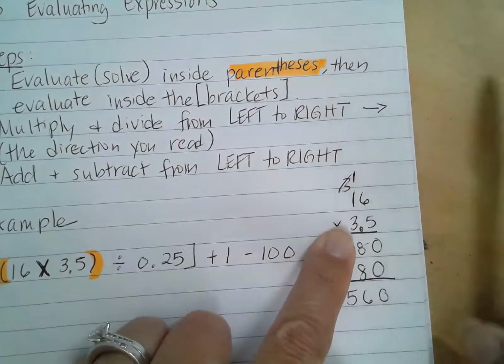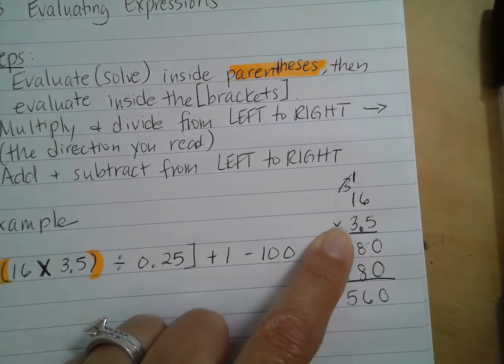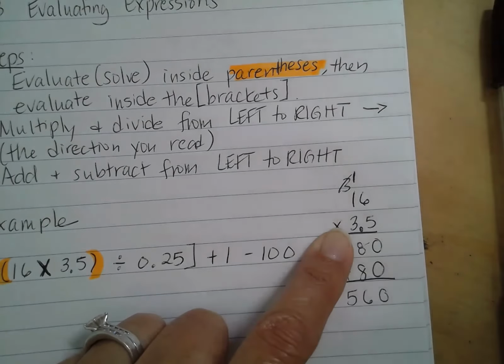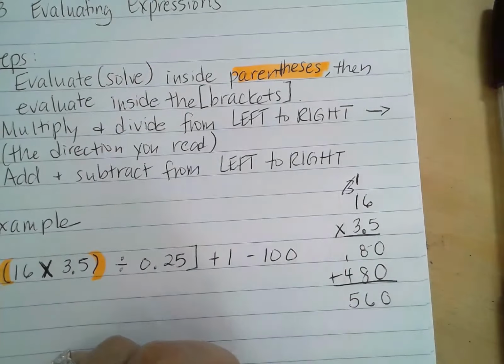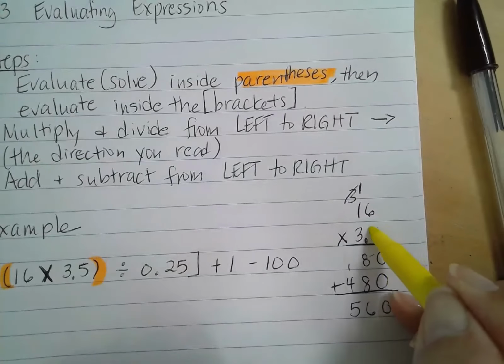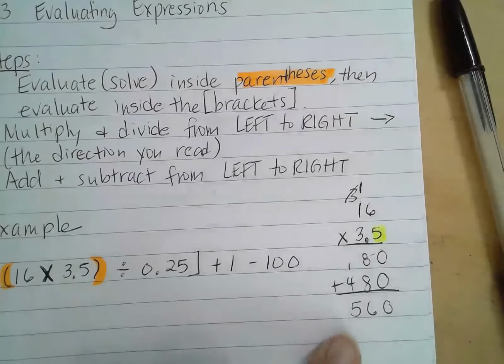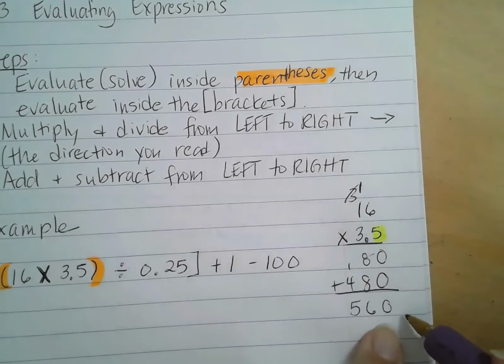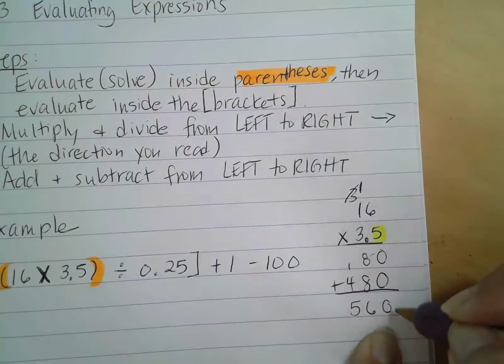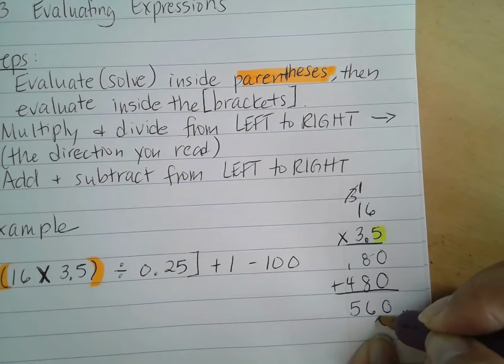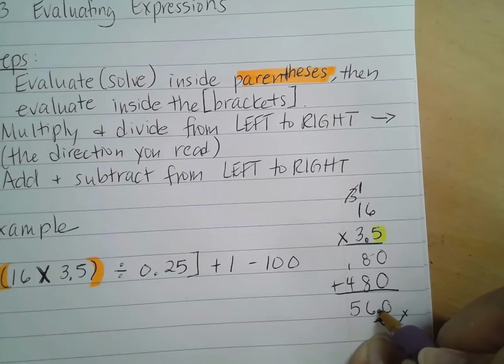If you can recall this, I have one number to the right of my decimal point. I'm going to start here and add one number to the end of my answer, so it's going to scoot over 1.